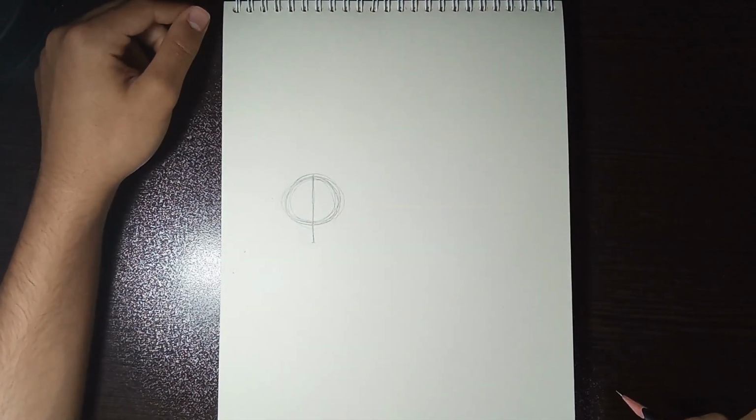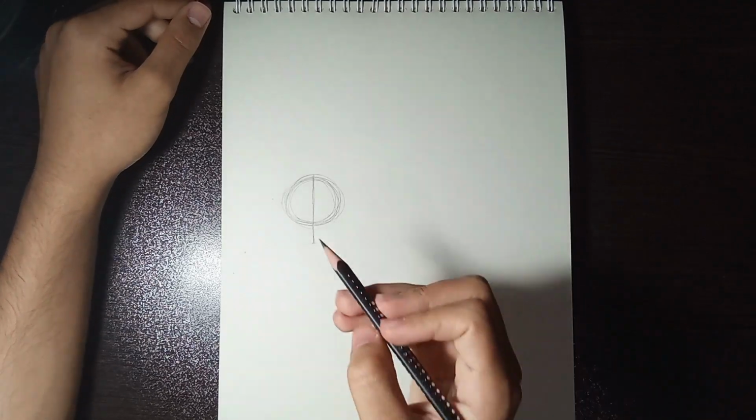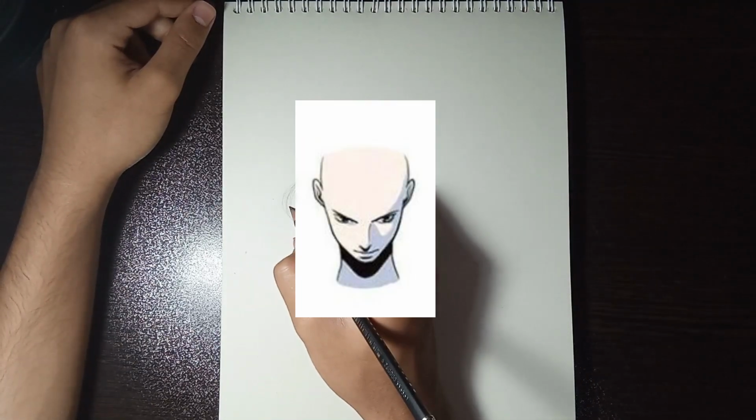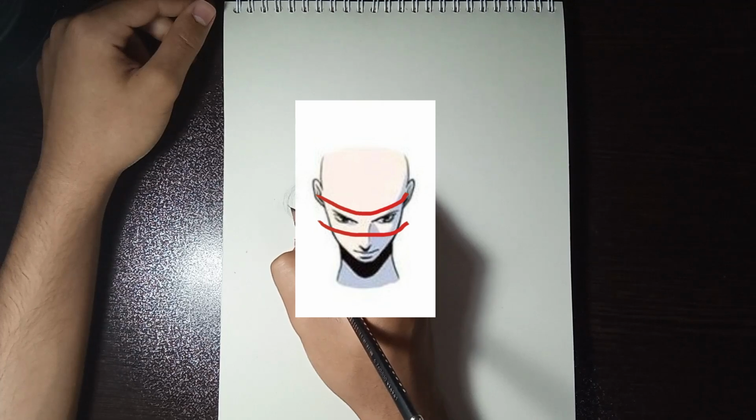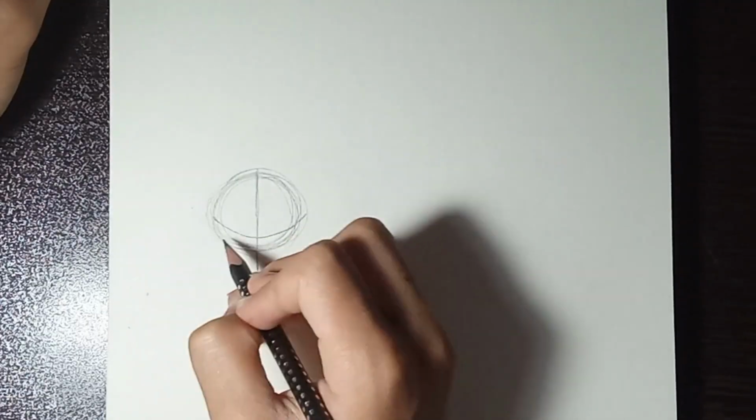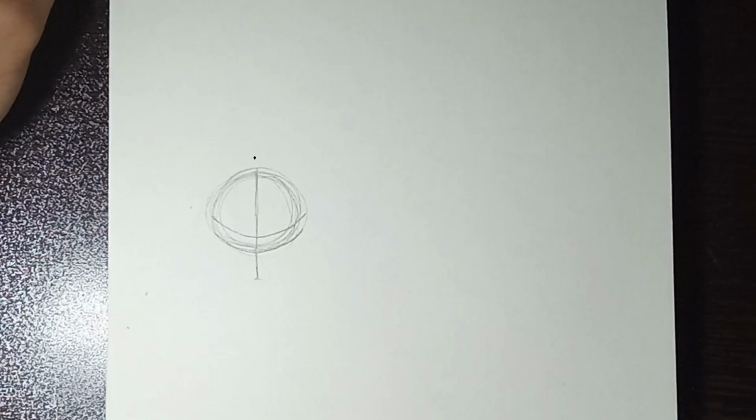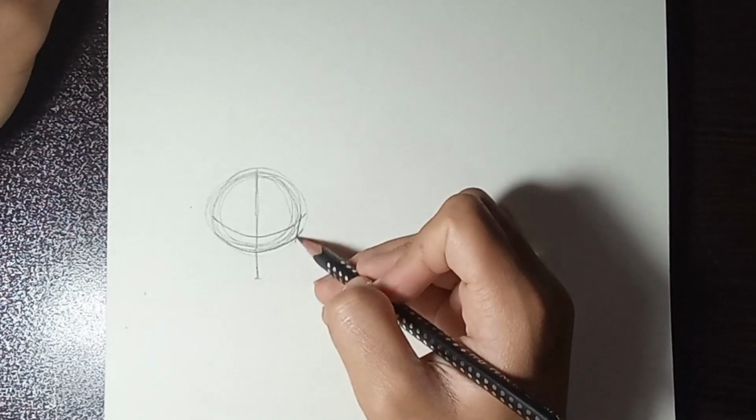To draw a character from a high angle, instead of drawing the horizontal line for the eyes straight, we need to draw it as a downward curve, like this. You have to draw the eyes on these two curved lines. The only thing left is to connect the sides of the circle to the horizontal line in the middle, just like before. Like this.